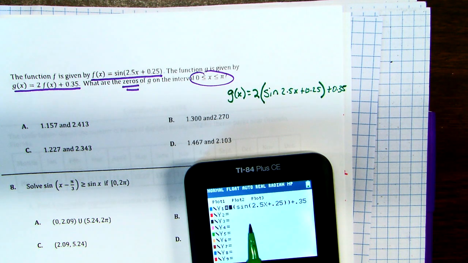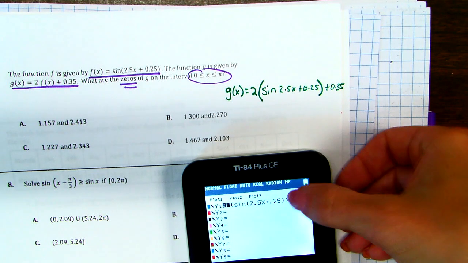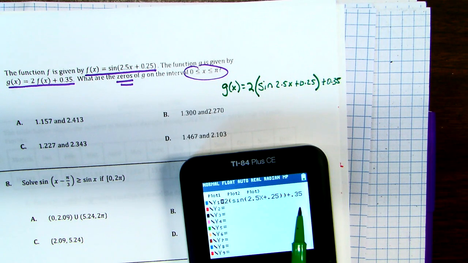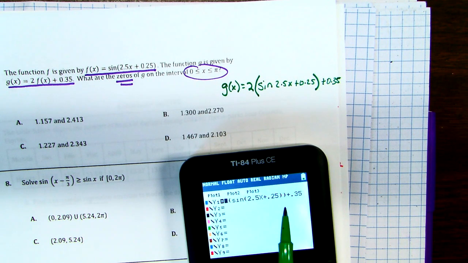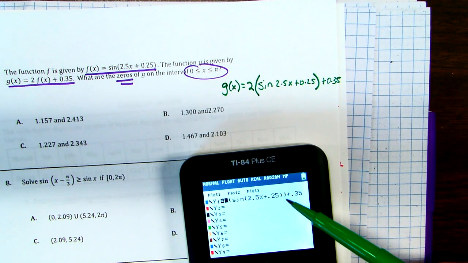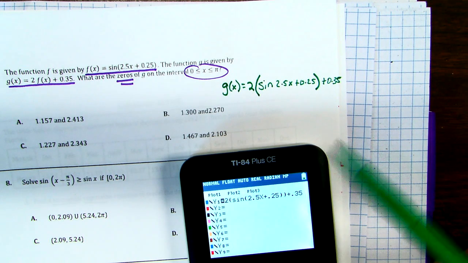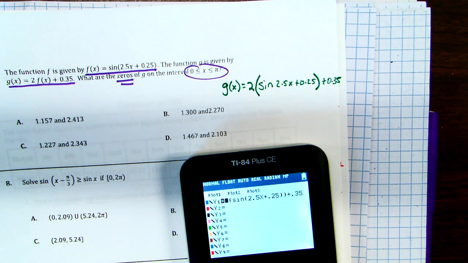So look, because here's the thing. It doesn't matter if I close the parentheses if there's nothing else after the parentheses here, okay? But since there's a plus 0.35, I have to end my thought. Think of it like that. So after the 2, I have parentheses. When I type in sine, it automatically puts parentheses. I have to close it twice. Okay? I have 2 sets of open parentheses. I have to close it twice because I have more coming after the parentheses. So I have to end that. That's what I did wrong.